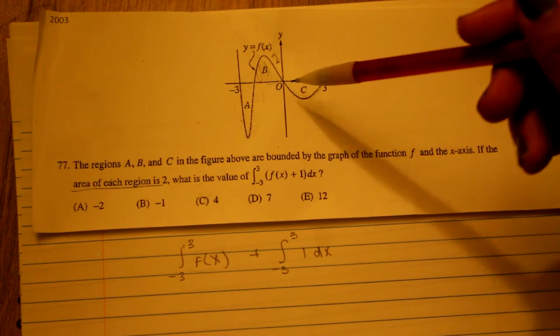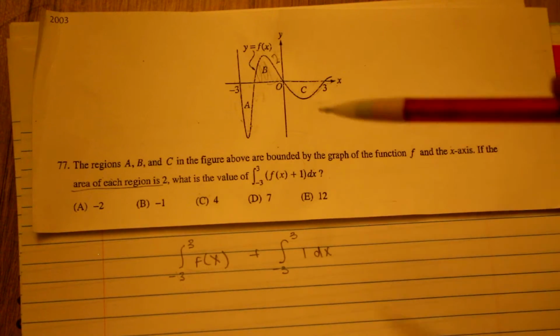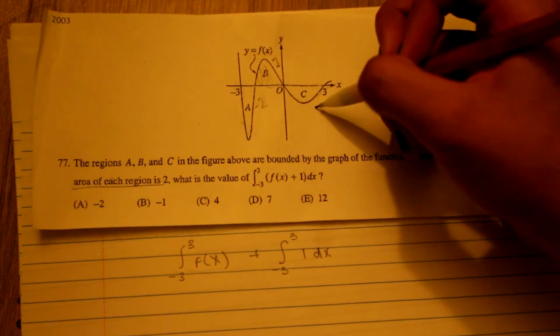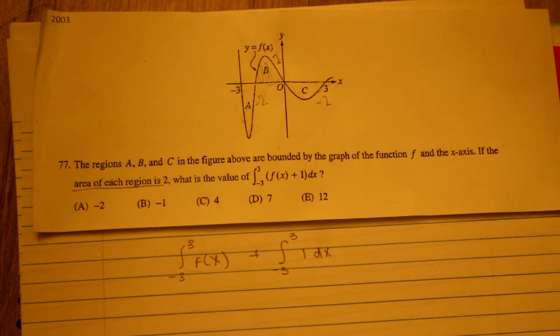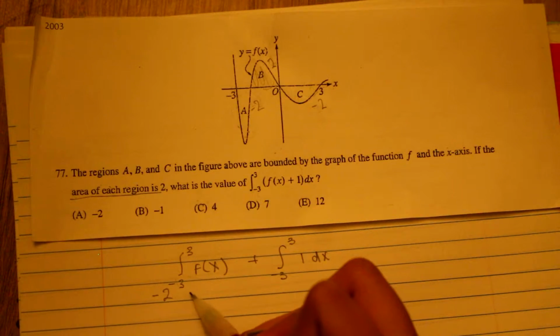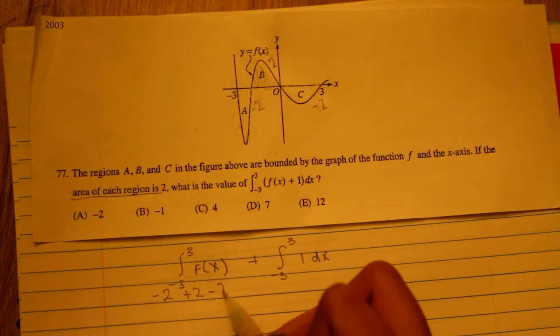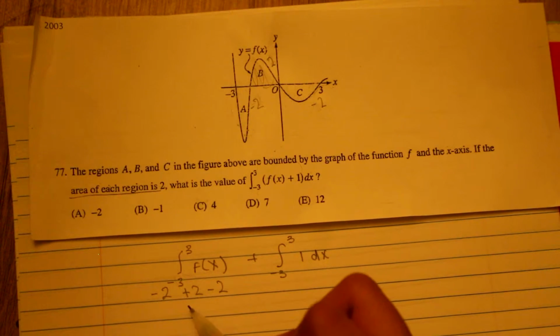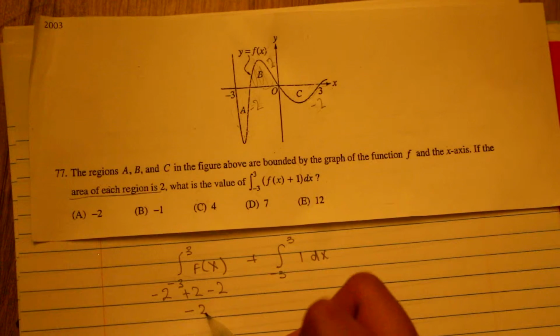But because it's below the x-axis, it's going to be negative 2. So negative 2, and this is also negative 2. When finding the area under that curve, we add those all together. So negative 2 plus 2, negative 2, so that's negative 2.